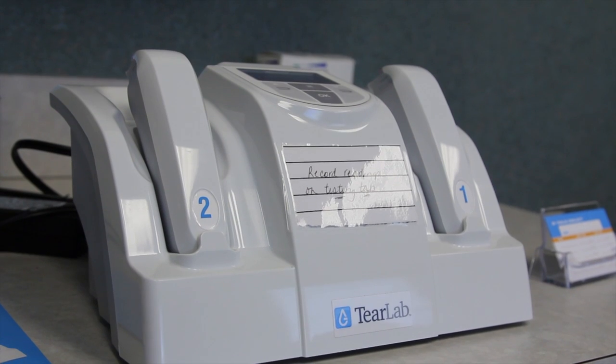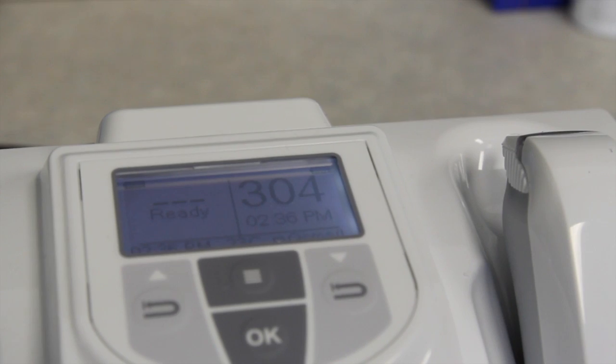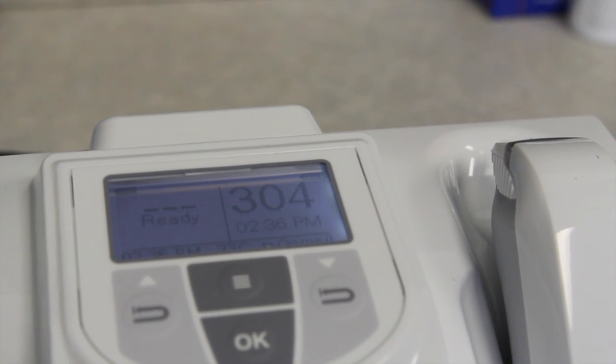The next step is an exciting technology we have recently begun to use called TearLab. It is a unique tear-on-chip in-office lab technology which measures the actual salt content of the tear film. A number is produced that can quantify a person's tear film makeup.